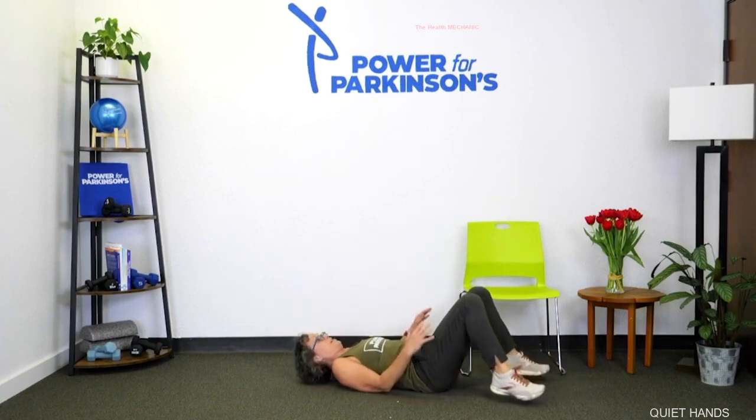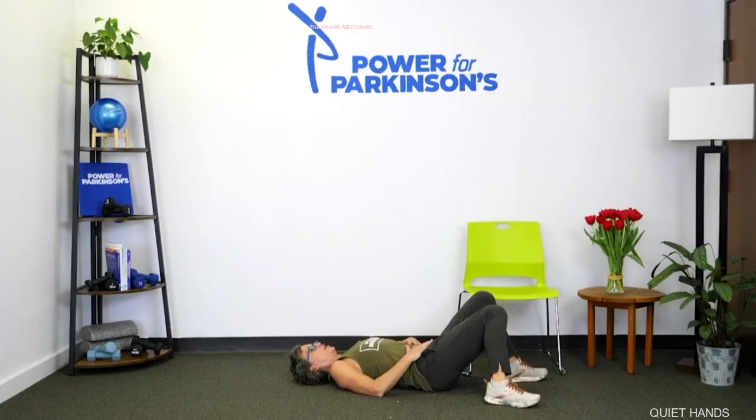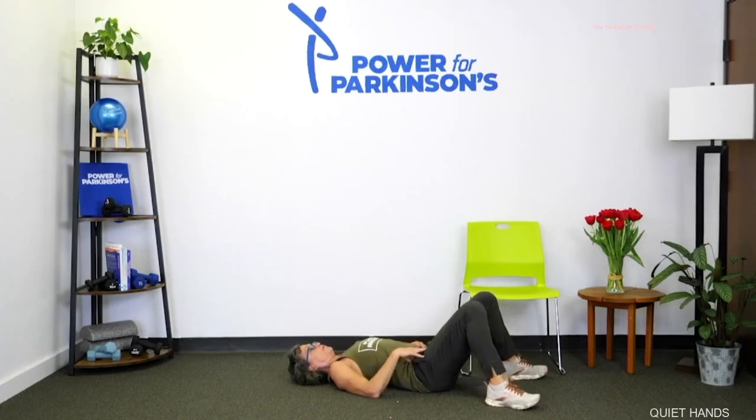Lie on your back. Take your legs apart and then just gently lower one knee toward the center and then come back to the center. Lower the knee, come back to the center. Stretching the hip. Press that knee down. Release back to the center. Press the knee down. Release center. So just do about 10 of these on either side.